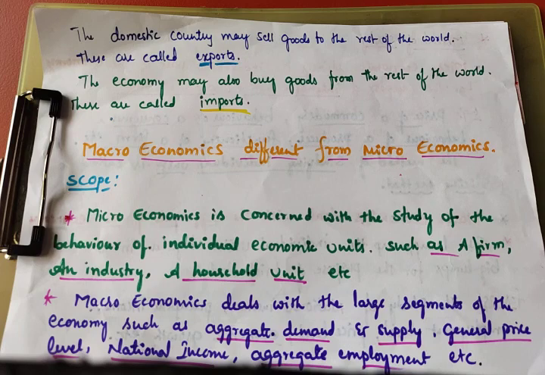Okay, the next and last topic is how macroeconomics is different from microeconomics. Macroeconomics completely differs from microeconomics. You already know this very well. Micro means small, macro means large. Microeconomics studies the small parts of an economy. Macroeconomics studies the large parts of an economy, and microeconomics especially studies single units like a firm, an industry, a household unit.